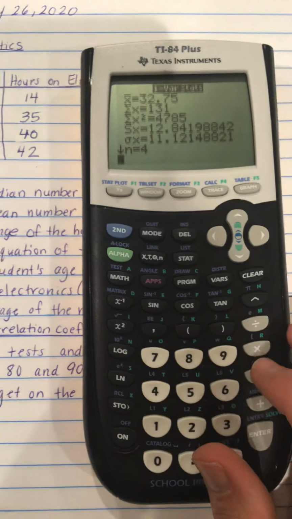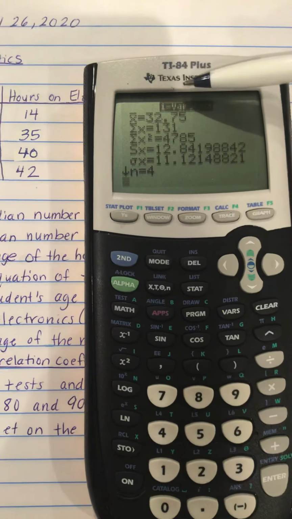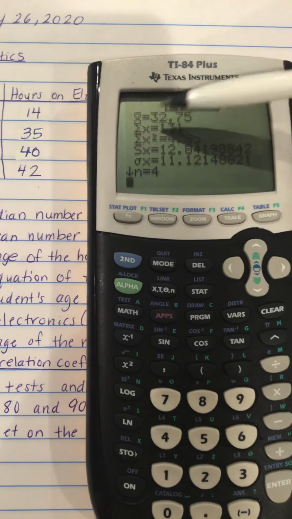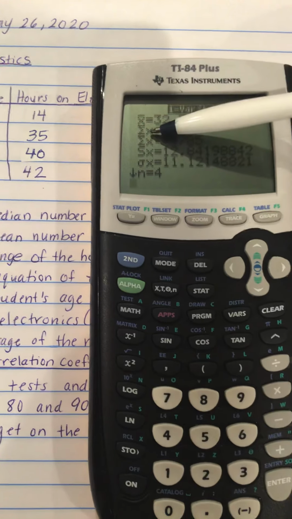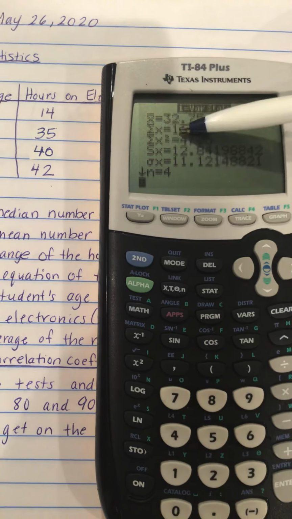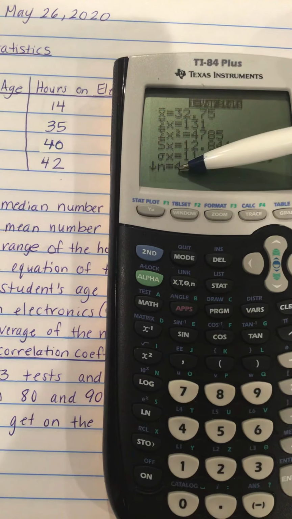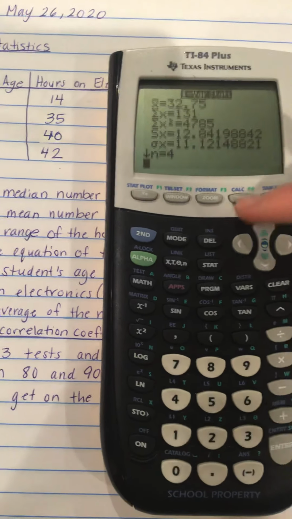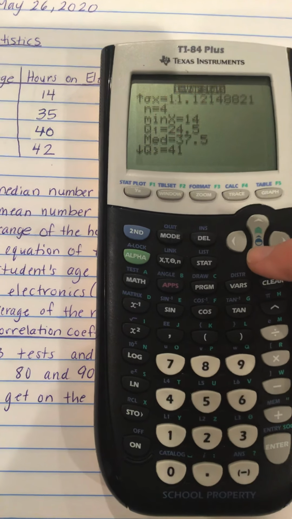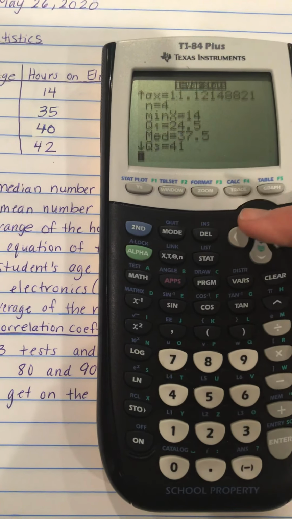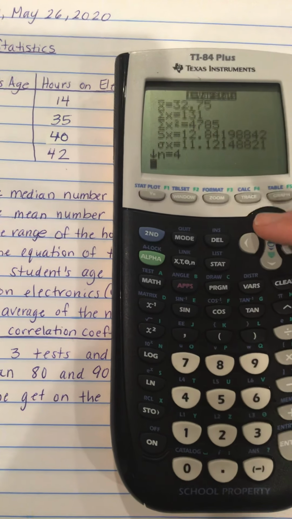And here's the information. Okay, so this top number here is your mean. When you see the x with the bar over it, that's your mean, that's your average. This is the sum of the data squared. You don't have to worry about this, okay? But this is how many pieces of data, just 4. And then we're going to arrow down. There's your minimum, your quartile 1, median, quartile 3, and your max. And remember, median is the same as quartile 2. Okay, so here's all this information.